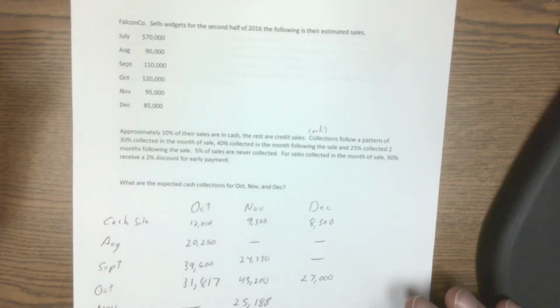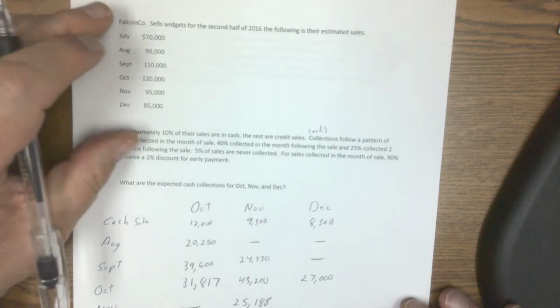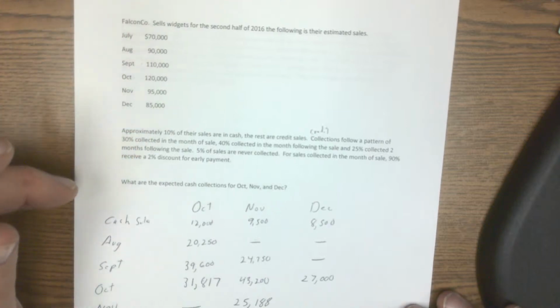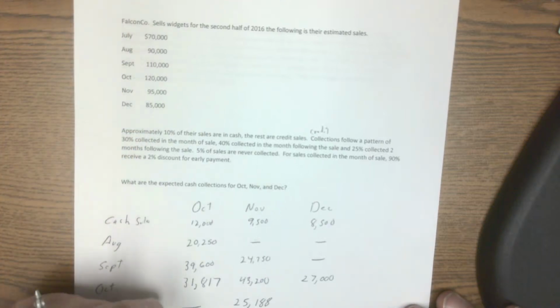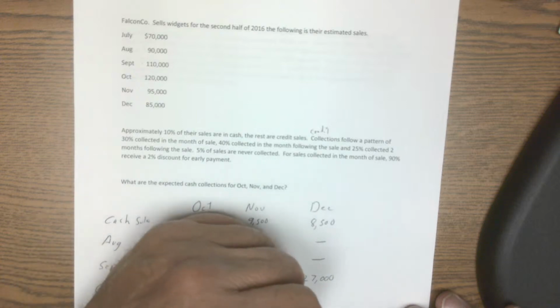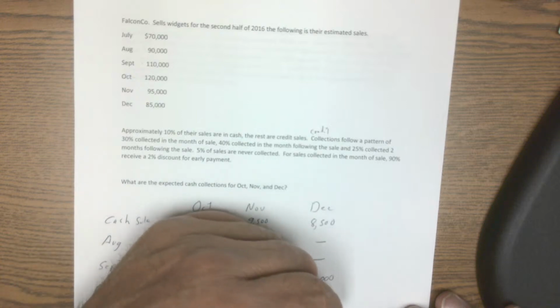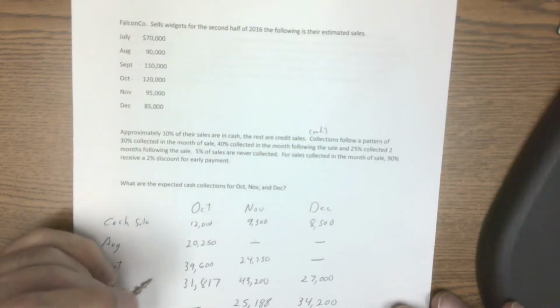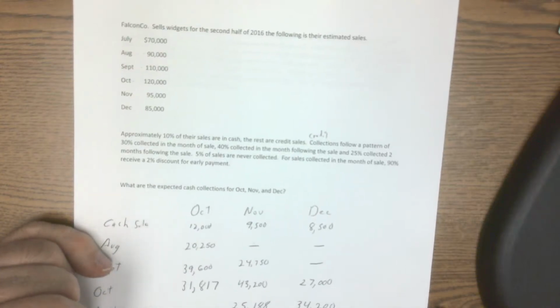Again, I'm rounding that. It's 88.3 on that, and then we go back to our 95,000, 85,500, and 0.4. And that will be 34,200.